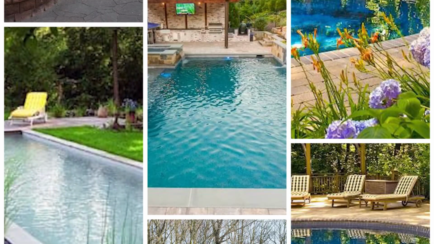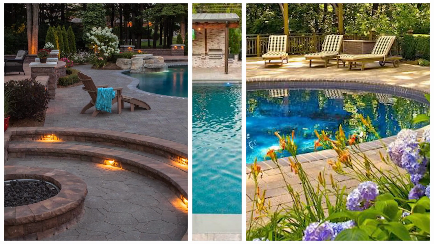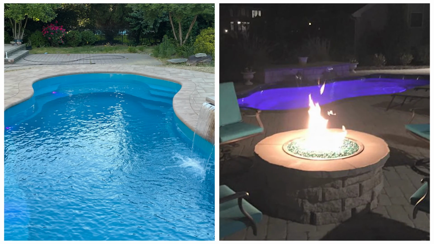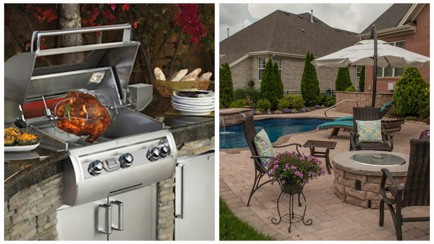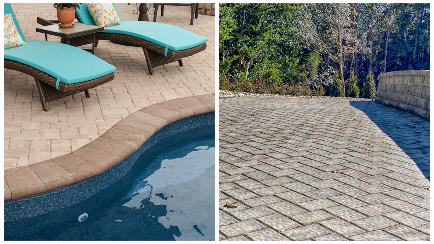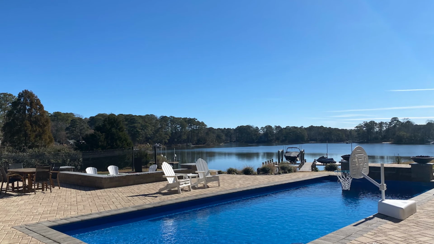So I'm going to choose specific pavers. We're going to choose specific elements for your yard that reflect whether you are a modern or contemporary or traditional homeowner. And we're going to make sure that it all fits in with the property that's already there.